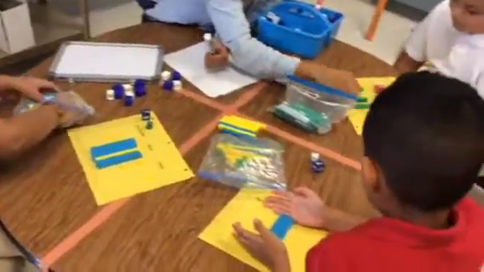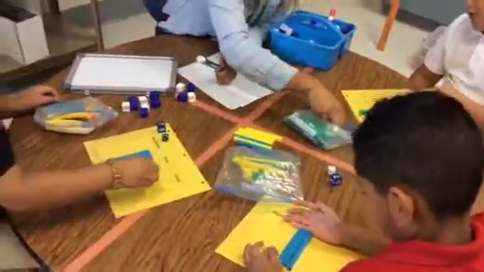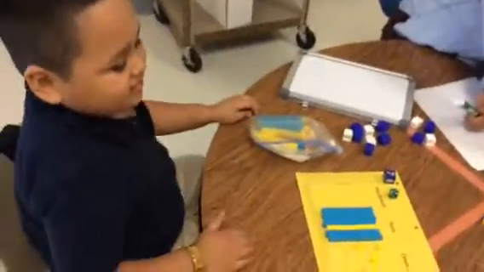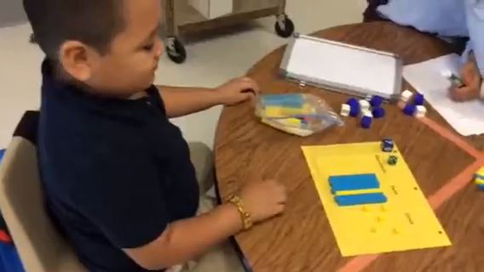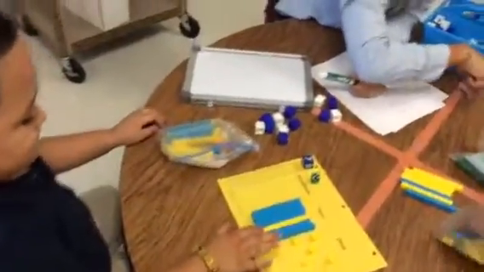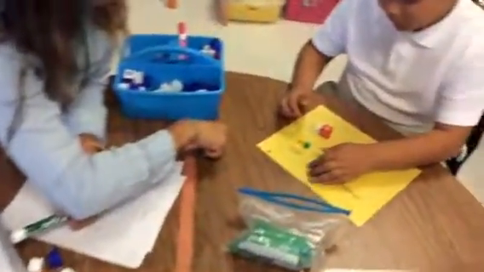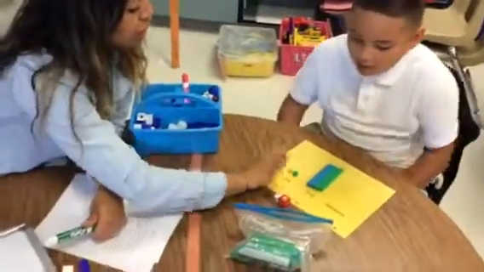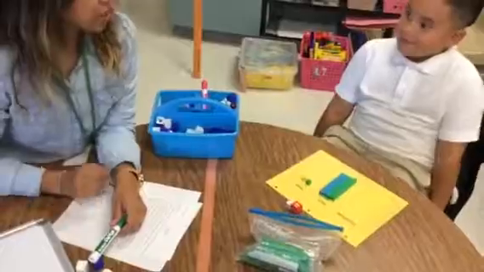Okay, so what do we need to make 42? 10, 20, 30, 40, 41, 42. Now we have 42, right? Okay, that's how we're making them. We're making this number, 42. Now you have 42 there, right? Okay, can you make another one?